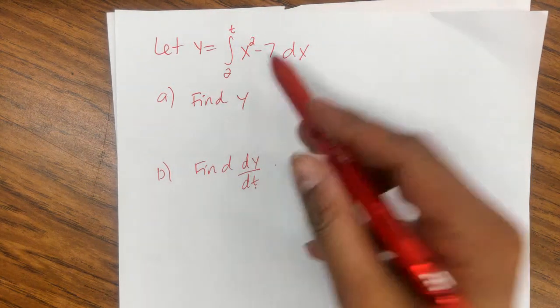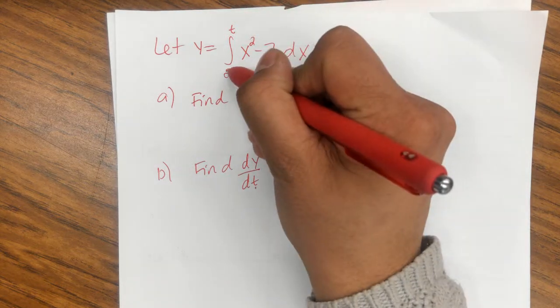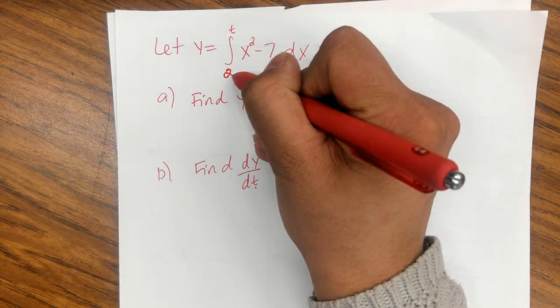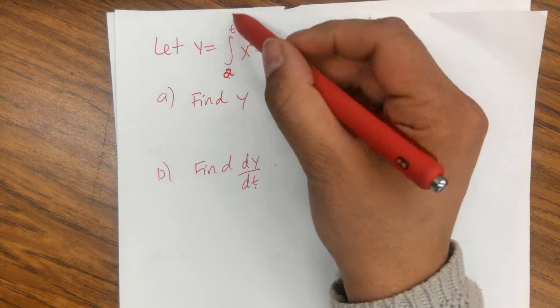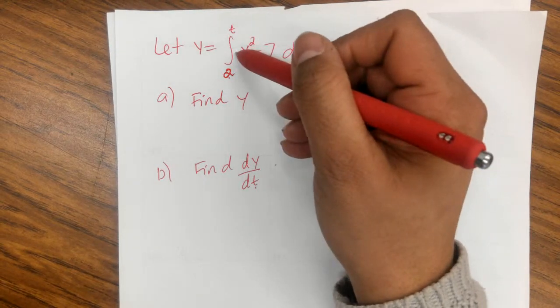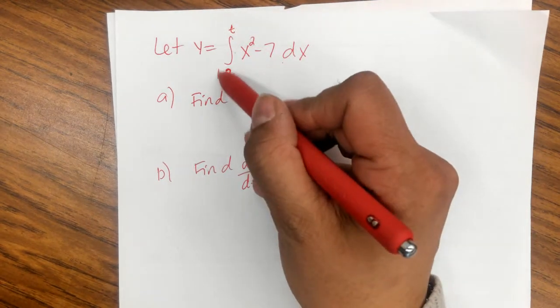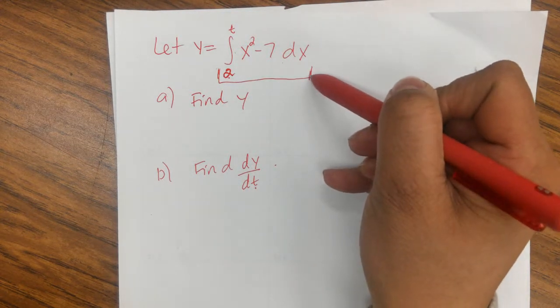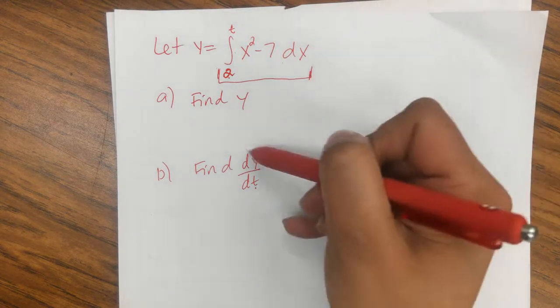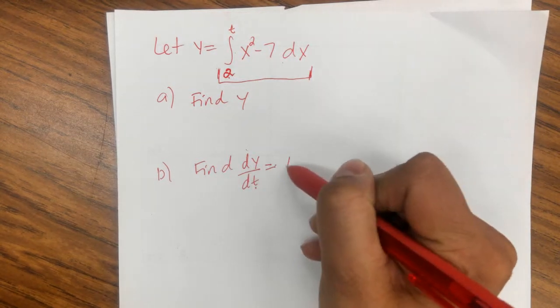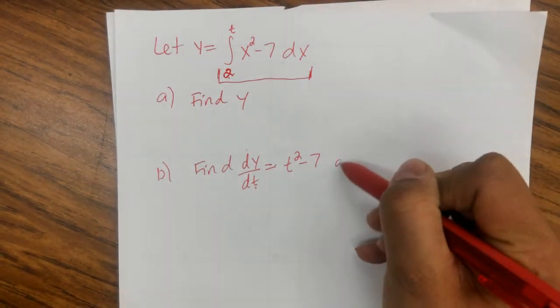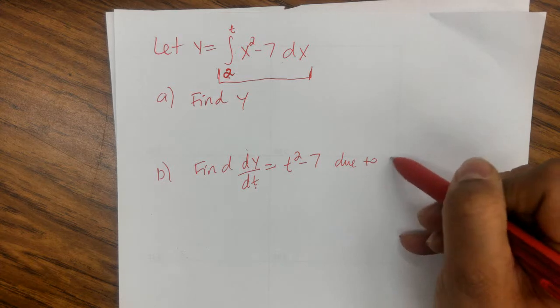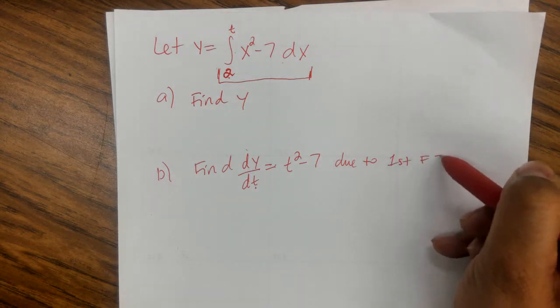Now if y is the special integral, you have to make sure that you identify the special integral's constant, variable on top. Because this integral represents the antiderivative, if I take the derivative of the antiderivative, I just get t squared minus 7, and that's due to the first FTC.